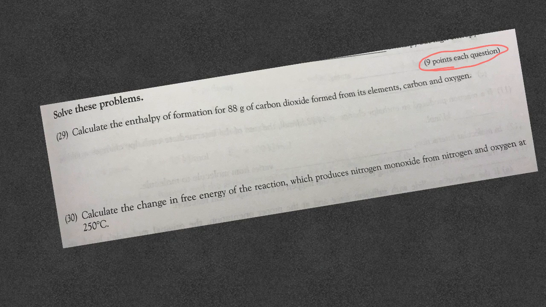Now, number 30 here: calculate the change in free energy. Remember, that's the delta G formula. Let's see if I remember it by heart. Delta H, right? Minus temperature times delta S. So we're going to look these up on the two tables. They do give us the temperature. It's right here, but don't forget to convert that to Kelvin. That's the most common mistake. All right, so we talked about that one.